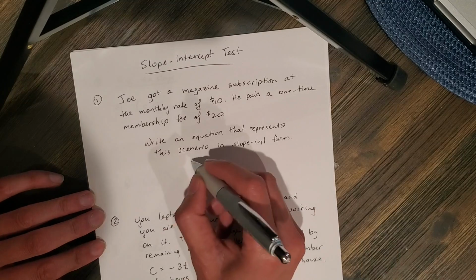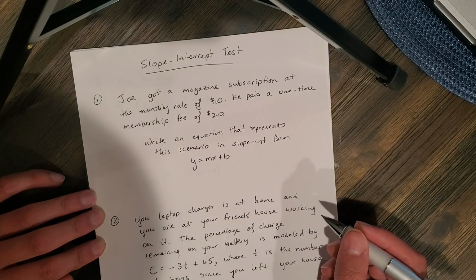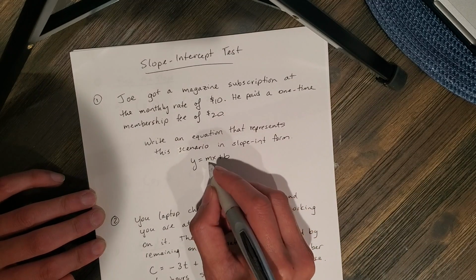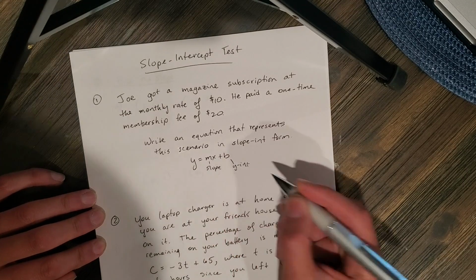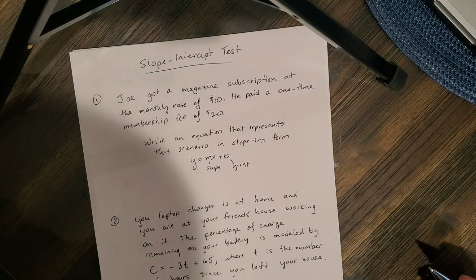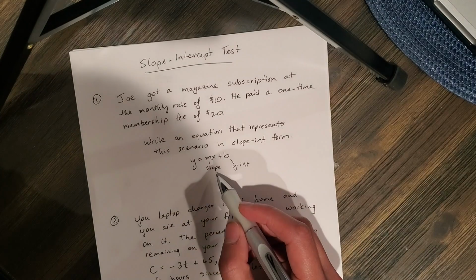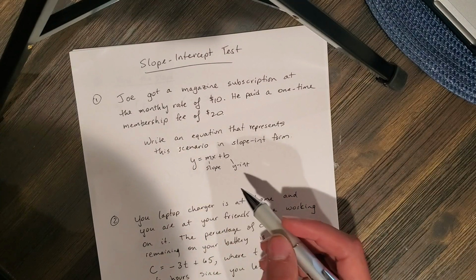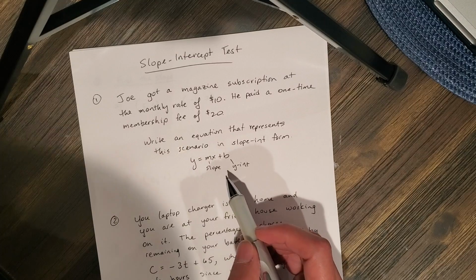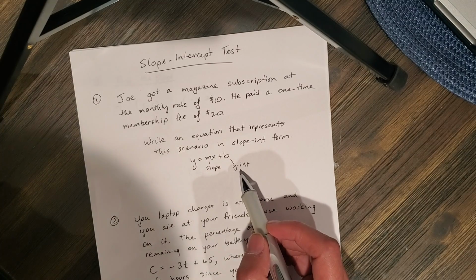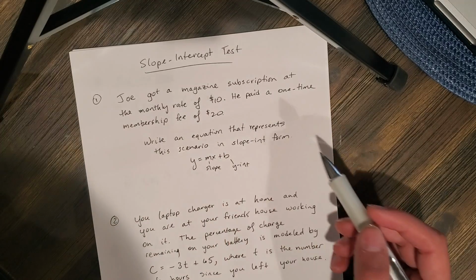Okay, so what we have to remember is that the slope-intercept form is y equals mx plus b. Okay, m represents the slope and b represents the y-intercept. When we're talking about real life situations like this one here, the slope is the part that repeats every month or every period of time. Okay, it could be every hour, it could be every second, okay? But it repeats each time. The y-intercept only happens once. So we can clearly see now which one is the slope and which one's the y-intercept.